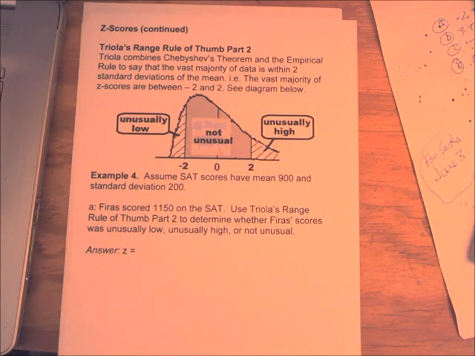So Triola's range rule of thumb is a loose way of describing and combining the empirical rule with Chebyshev's theorem. So we're going to say z-scores less than -2, unusually low; between -2 and 2, not unusual; z-scores more than 2, unusually high.